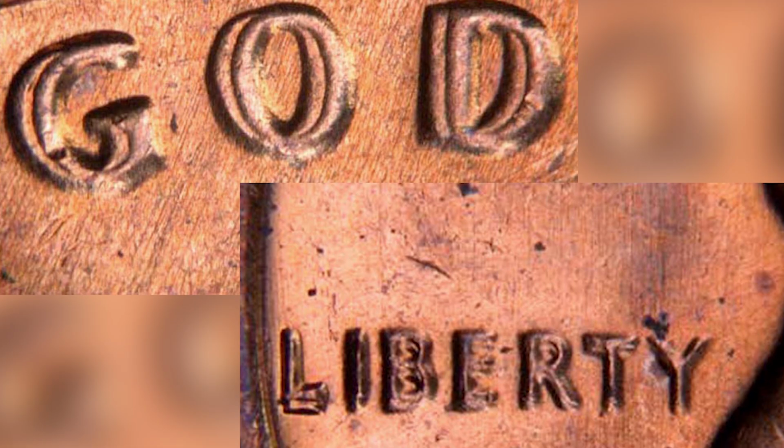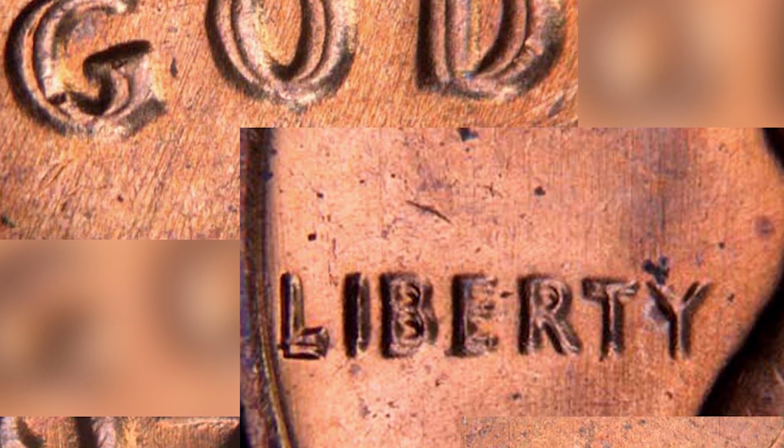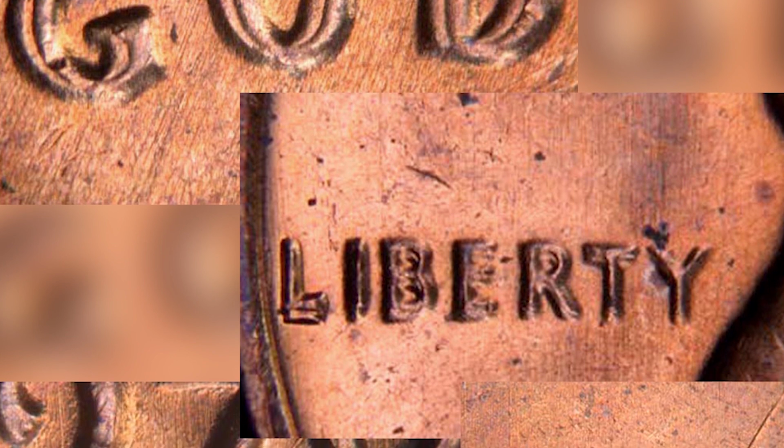And I've also showed the example, if you check out my 1970 pennies video, of large dates versus small dates. So be sure to go check out my other penny videos as well.